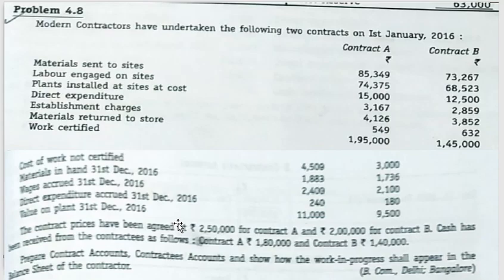The next problem we are discussing is problem 4.8. Modern contractors have undertaken the following two contracts on 1st January 2016. There are two contracts, A and B. Material sent to sites is distributed to contracts A and B. Labor engaged on sites, plant installed at sites at cost, direct expenditure, establishment charges, material returned to stores, work certified, cost of work not certified, materials in hand, wages accrued, direct expenditure accrued, value of plant on 31st December 2016.